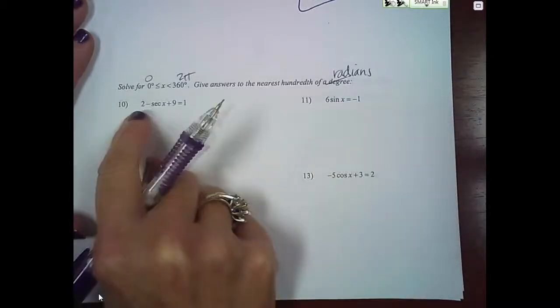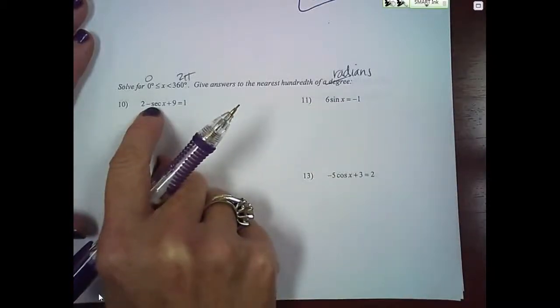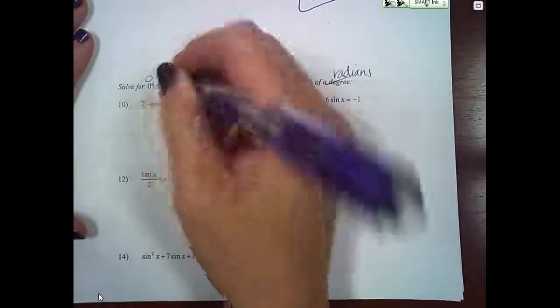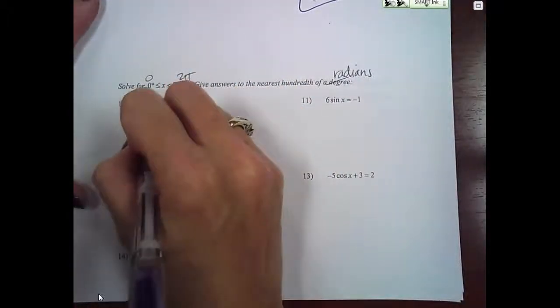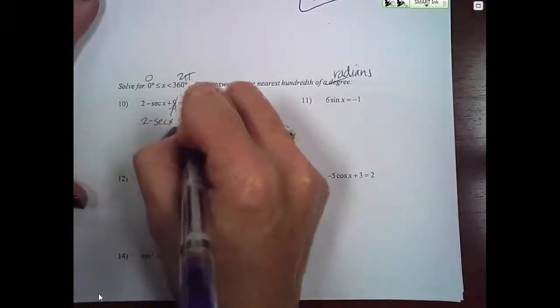But on 10 it doesn't. This is 2 minus. So you have to move the 9 over. And you get 2 minus secant of x equals negative 8.